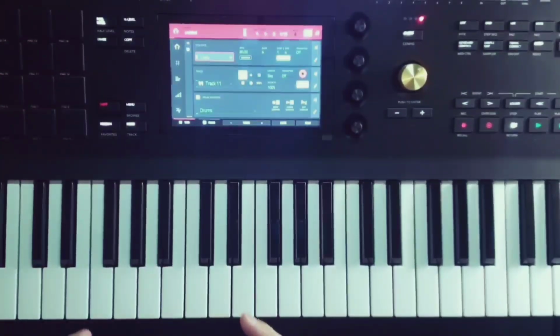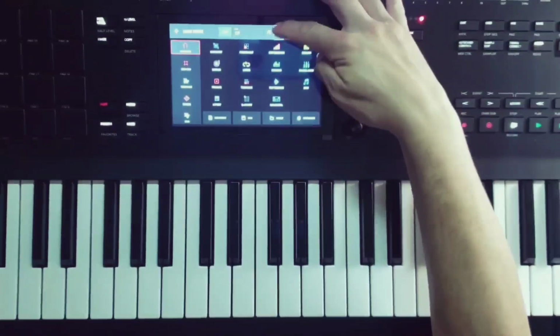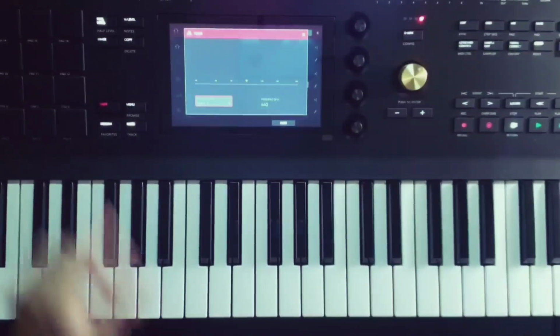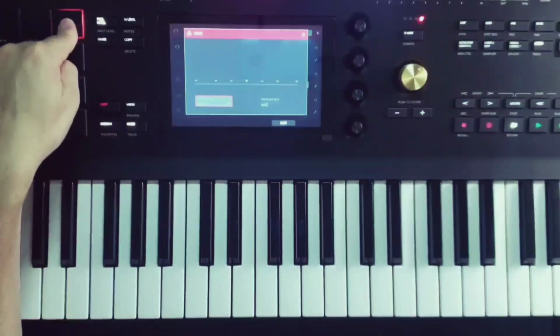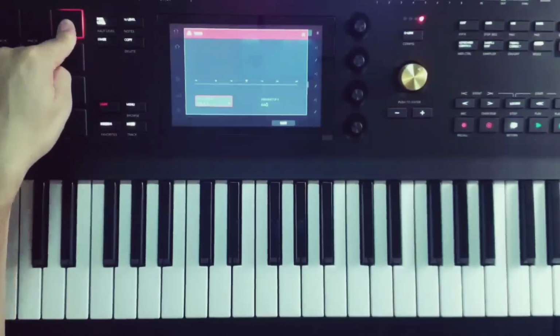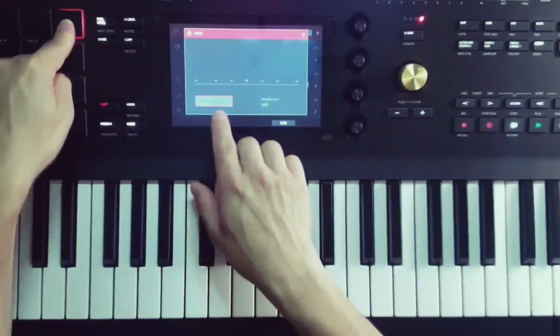So what I do is use the new tuner that's built into the MPC with update 2.11. So if we go into menu, then we'll see a tuner up here. And then if I press that note, I'm not actually going to be able to determine what it is because I got to change the input.